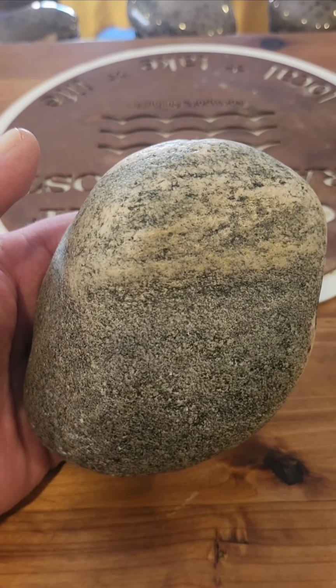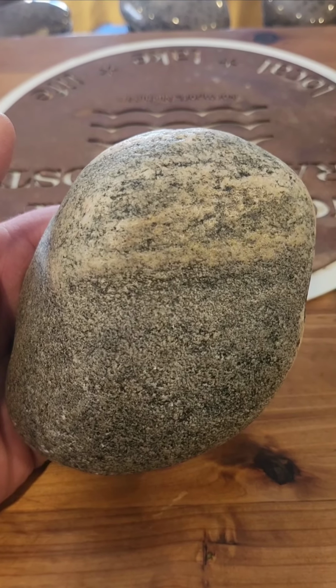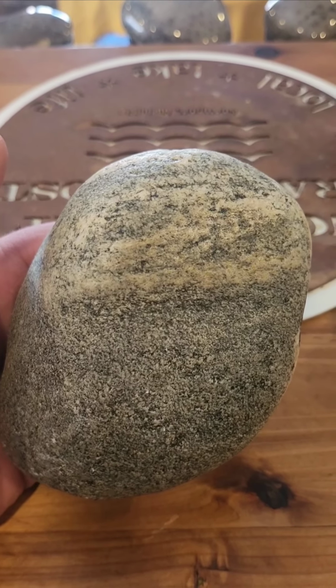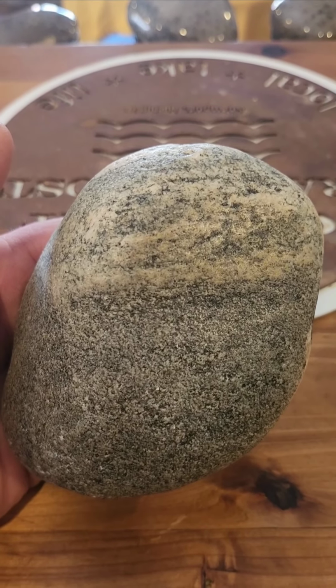This is an example of a metamorphic rock. This is a piece of gneiss, spelled G-N-E-I-S-S. It's banded in appearance, and it's due to high heat and pressure. It's coarse to medium grained.